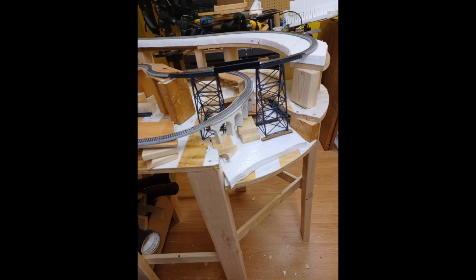I don't think that's too bad. Anyway, so that battery just ran out. So let me get back to where I was. I was talking about the bridges and the area around the bridges.